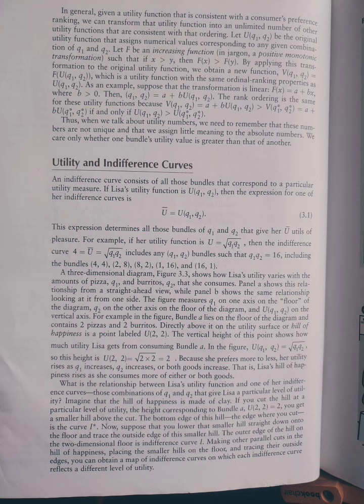If Lisa's utility function is U(q1, q2), then the expression for one of her indifference curves is Ū = U(q1, q2), Equation 3.1. This expression determines all those bundles of q1 and q2 that give her Ū utils of pleasure.